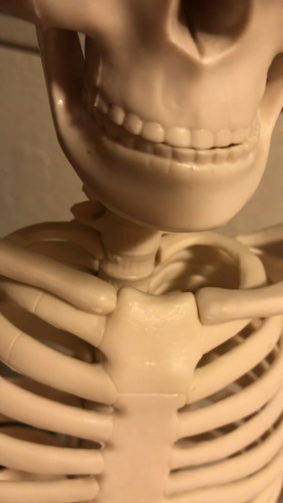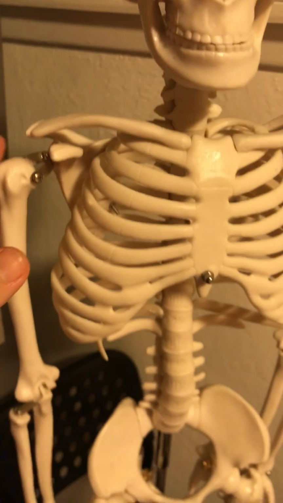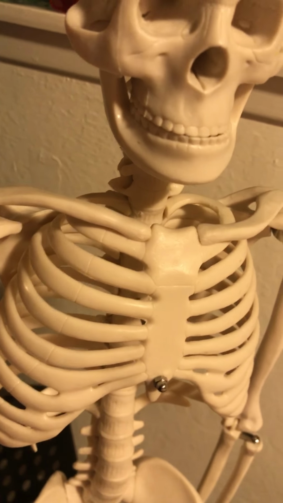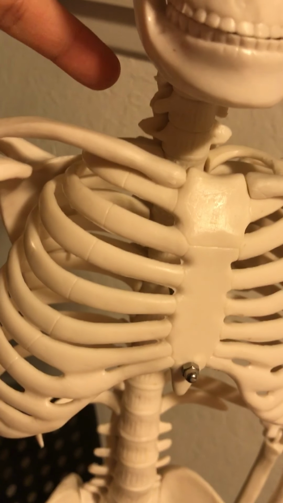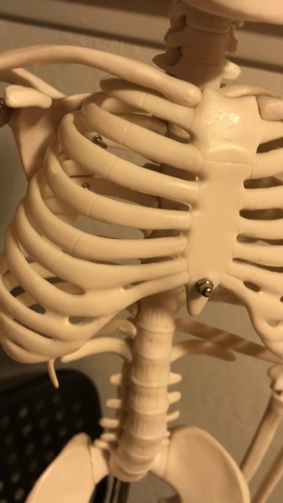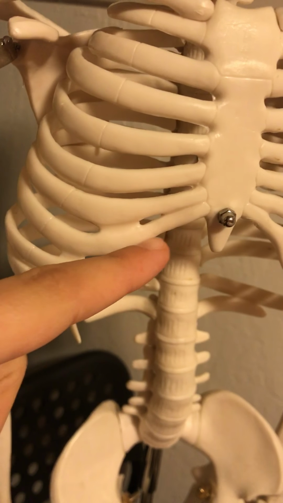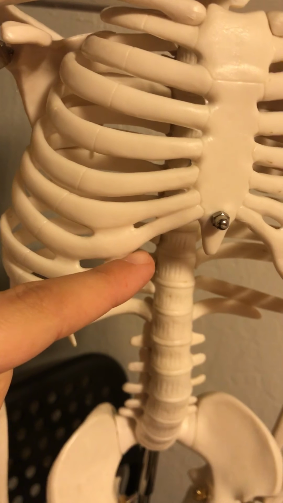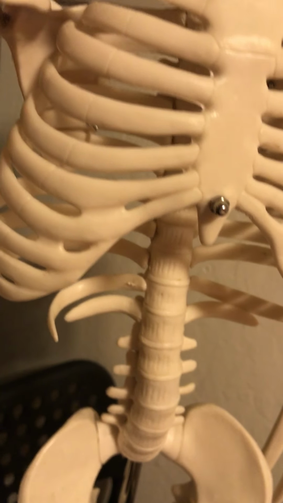The ribs: you have 12 ribs altogether. 7 of them are true, 3 of them are false, and 2 are floating. The 7 true connect at the vertebrae and at the sternum. The 3 that are false come together and do not connect directly, but connect to the final true rib. And the 2 floating don't connect to anything.